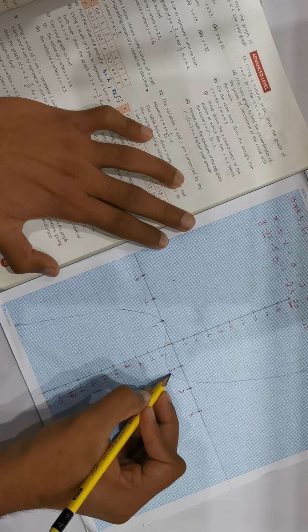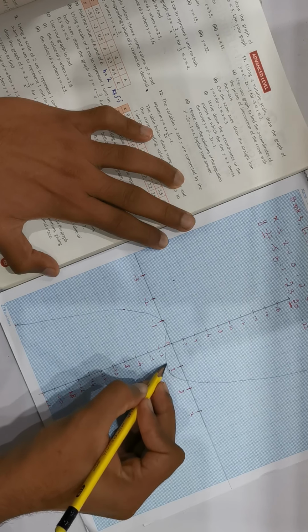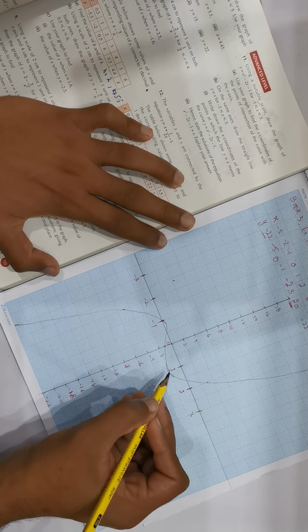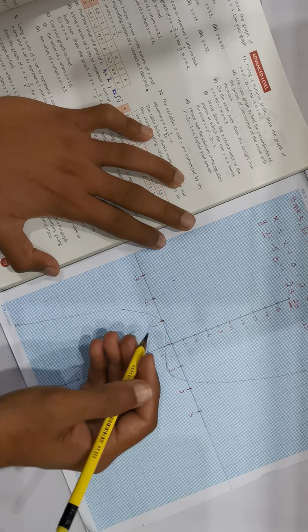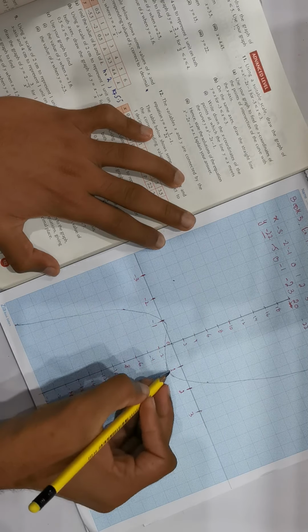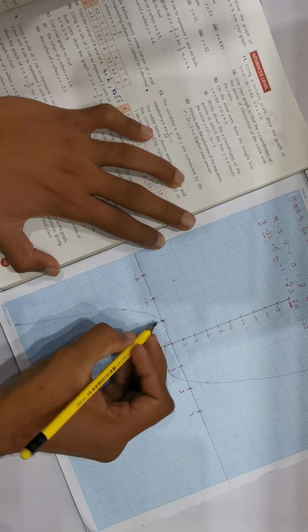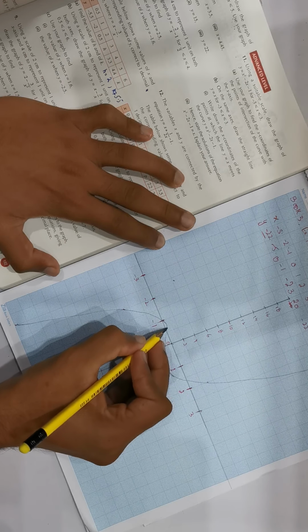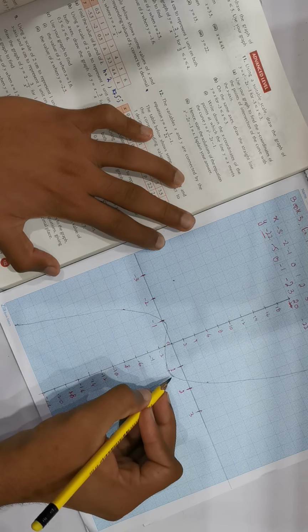And here it goes, I have joined them. Now one thing you need to say is that because it is freehand, I won't be just stopping it right over here or right over here. If the curves are taking a little bump, let them take.